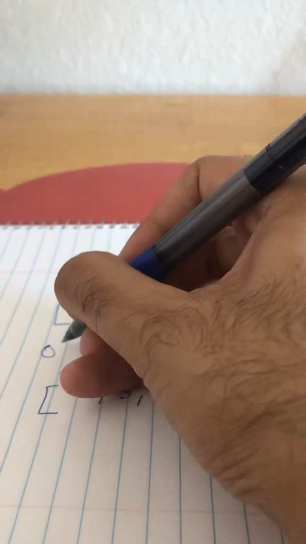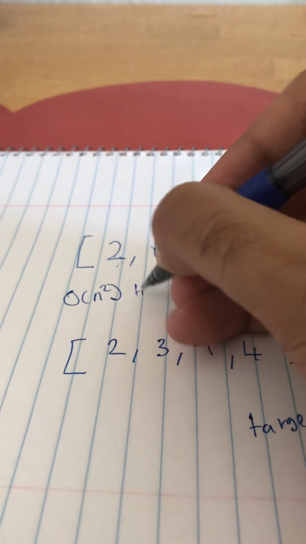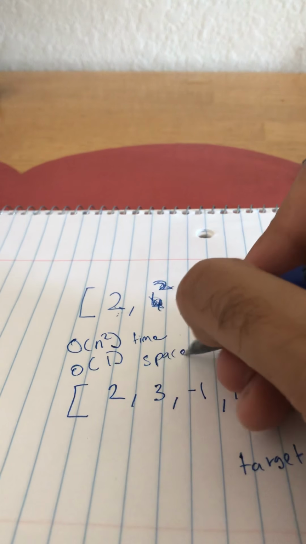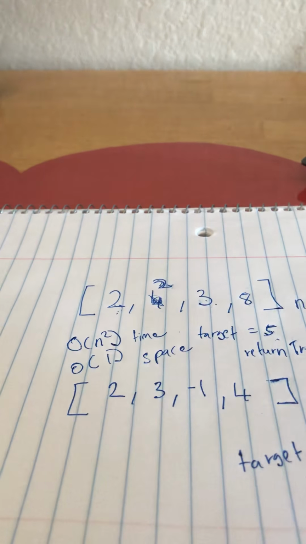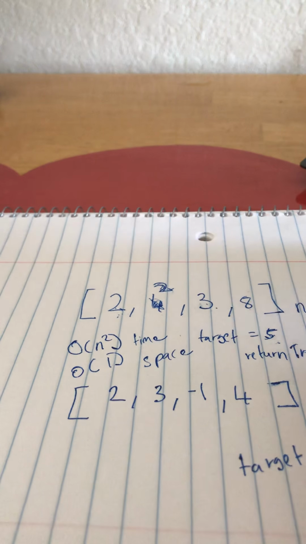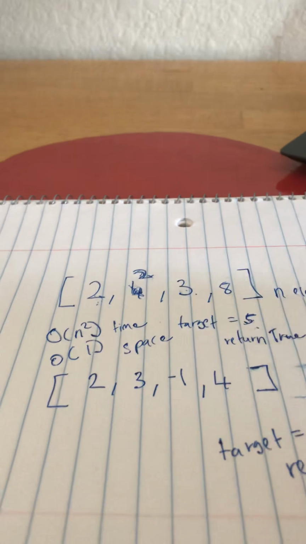So in terms of time, it would be O of n squared, and it would be O of 1 for space, because we're not using any other extraneous space. So that's one solution. Let's think about what else we can do.